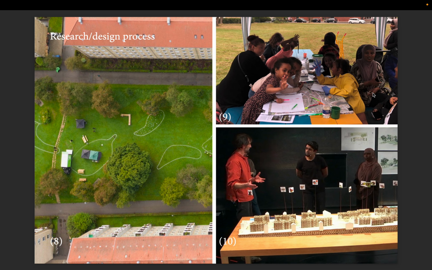Here we can see locals in a collaboration workshop, as well as this small scale model underneath it, with different species being put into certain parts of the park and how they are being designed into the park. And then also this 1-to-1 scale model that they did on top of the pre-existing park that let residents interact with the plan before it was fully realized.